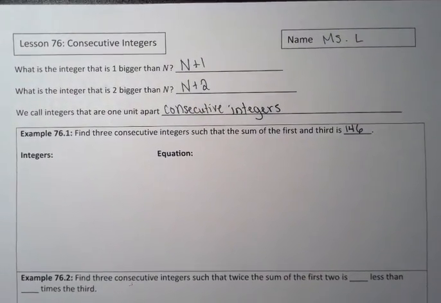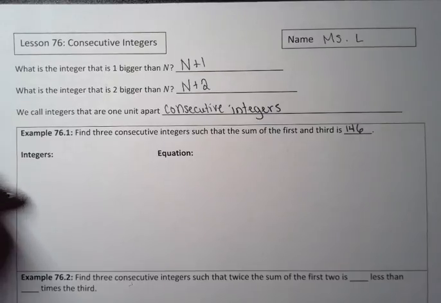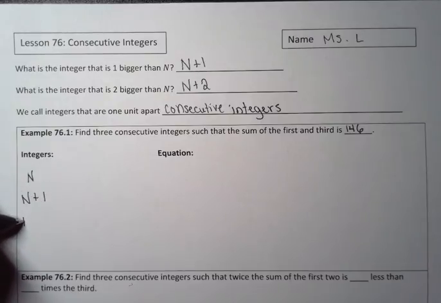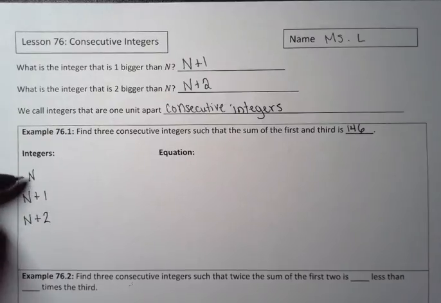So the strategy to solve this problem: first we're going to write the integers. The answer that we're looking for is going to be n, so that will be the first integer. The one that's 1 bigger than n would be n plus 1, and the one that's 2 bigger than that would be n plus 2. So these are 3 consecutive integers: n, n plus 1, n plus 2. I'll put them in parentheses here.